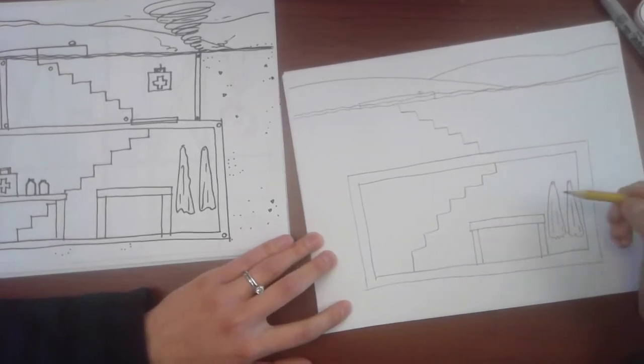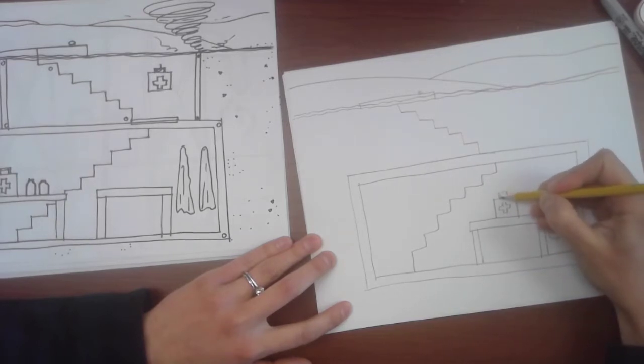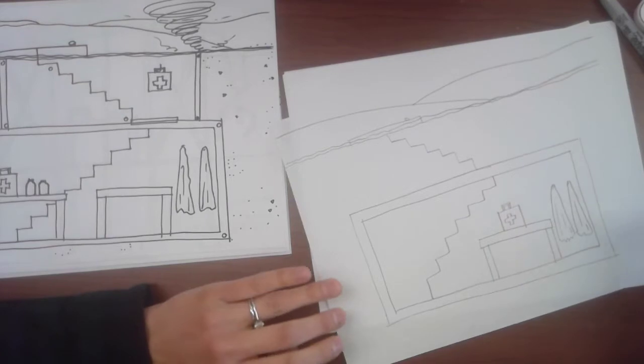And maybe you even want to give a little bit more detail, add a first aid kit with one of those Red Cross crosses to know that that's where you can find safe things.